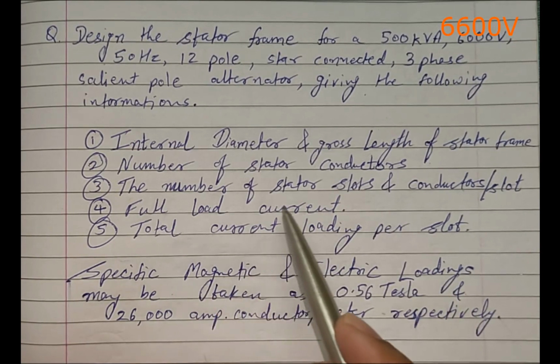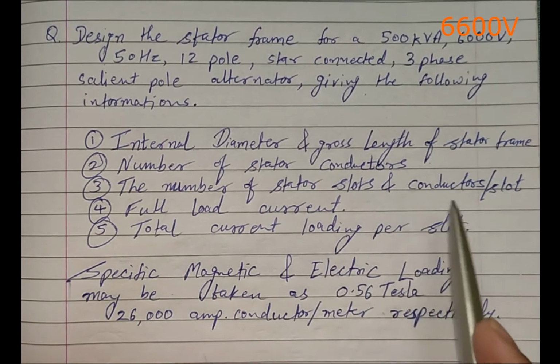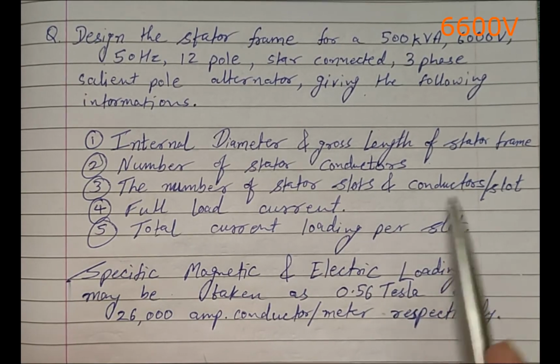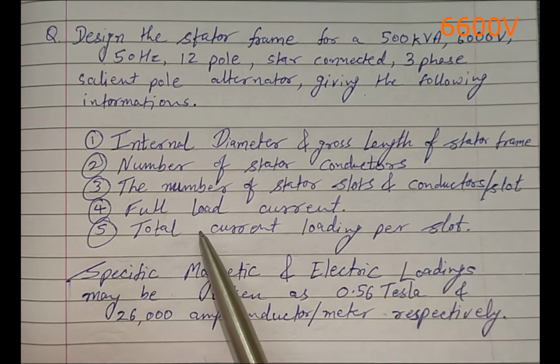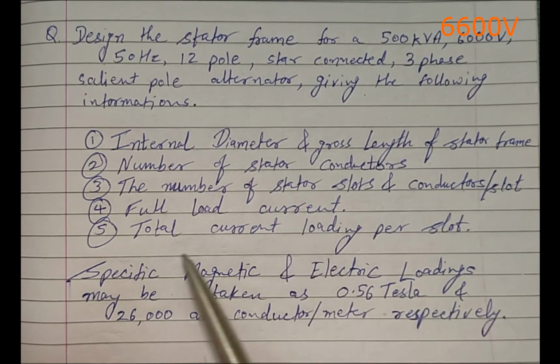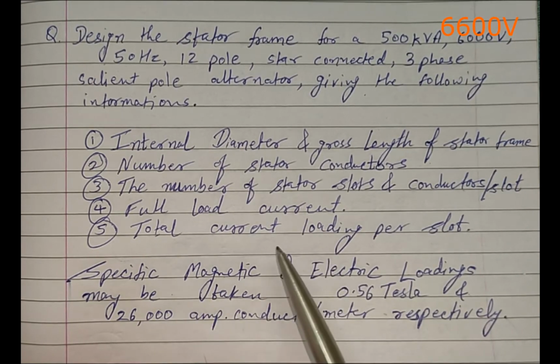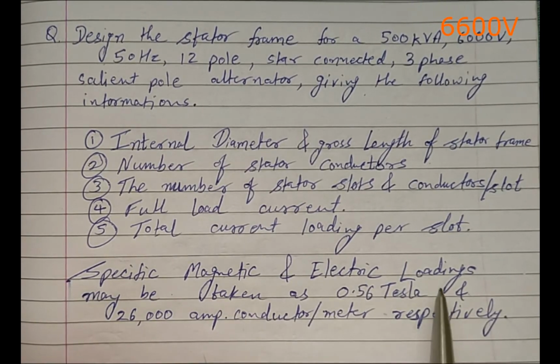Third is the number of stator slots and the conductors per slot. The fourth is the full load current. And the last is the total current loading per slot. The specific magnetic and electric loading may be taken as 0.56 Tesla and 26,000 ampere conductors per meter respectively.